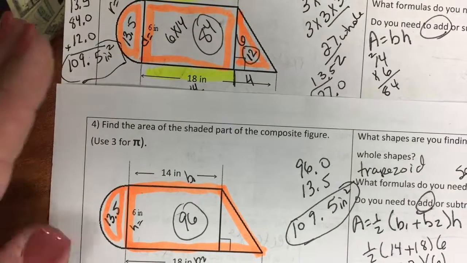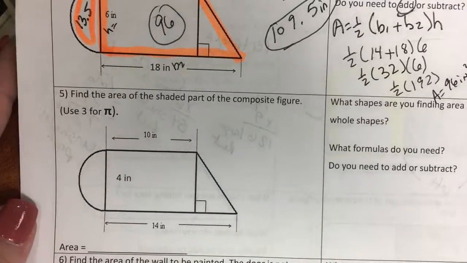All right, number 5 is the same kind of problem. So you work number 5 now.